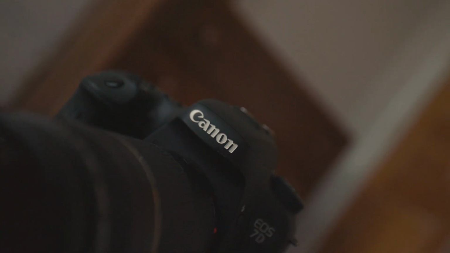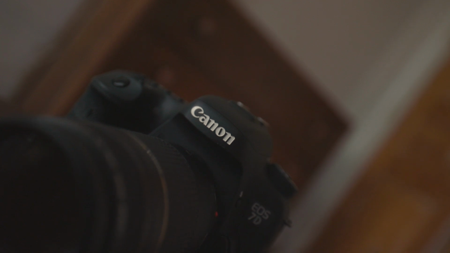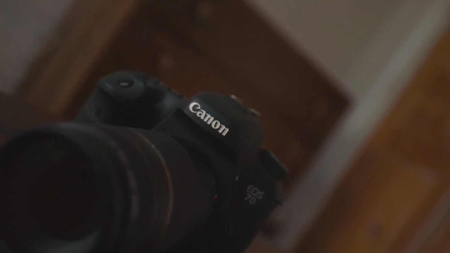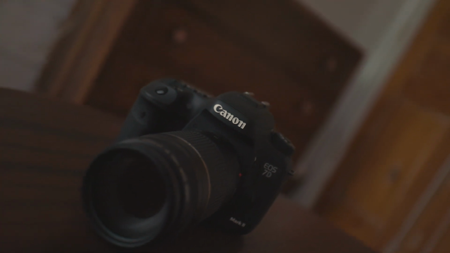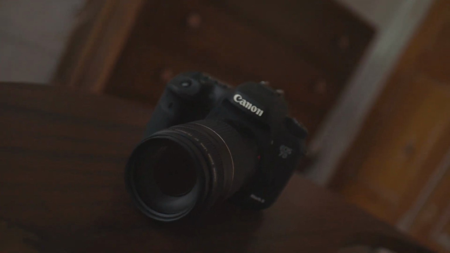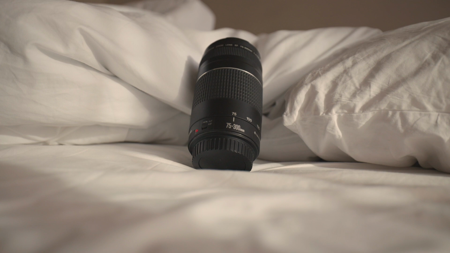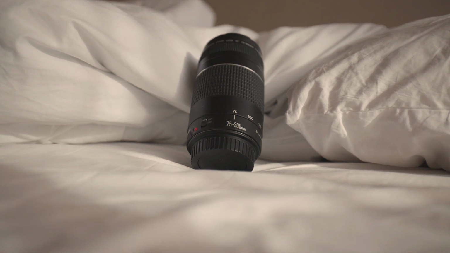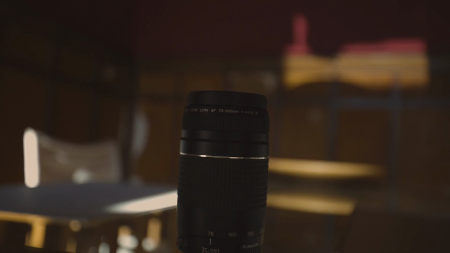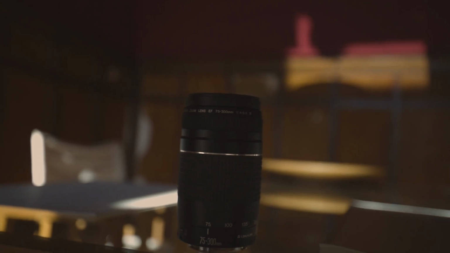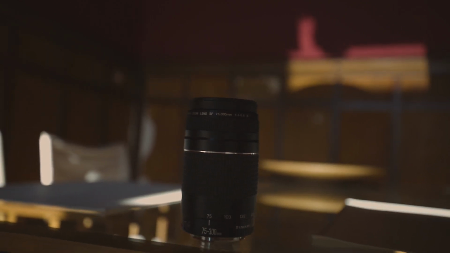In conclusion, which one should you buy? Well, if you really want to photograph wildlife and sports, the EF 75 to 300 millimeters is the logical choice. It can zoom quite a bit, allowing you to capture animals and birds from a distance. It's not a perfect lens, and they can struggle a bit in low light, but it's also very affordable.